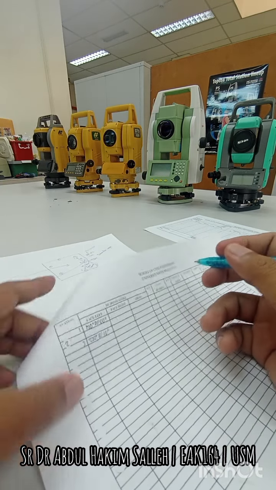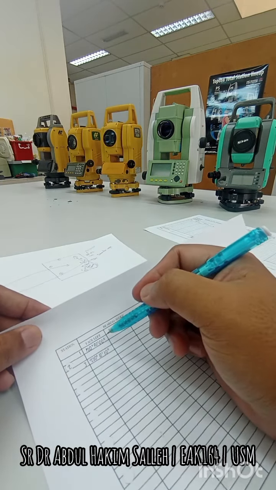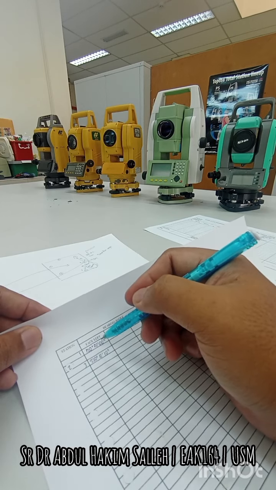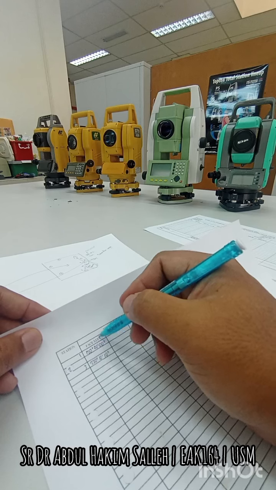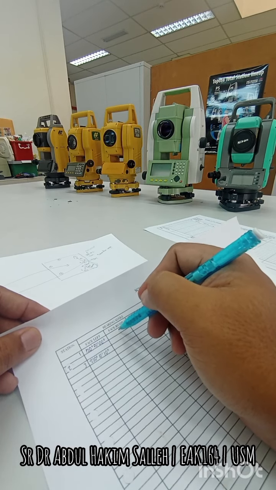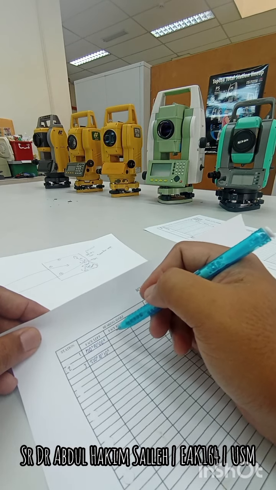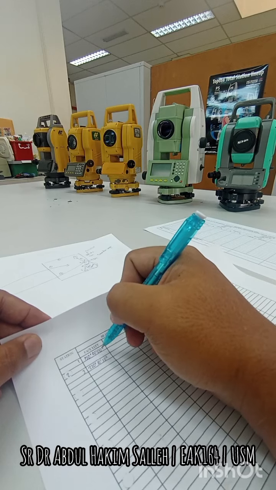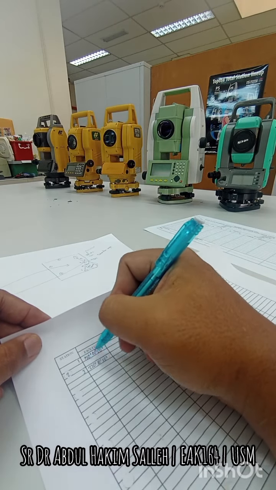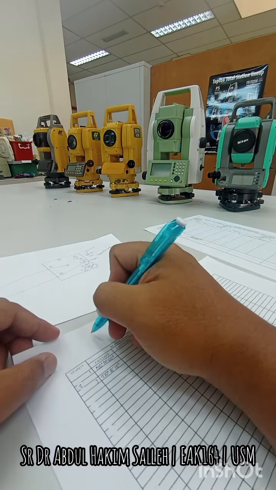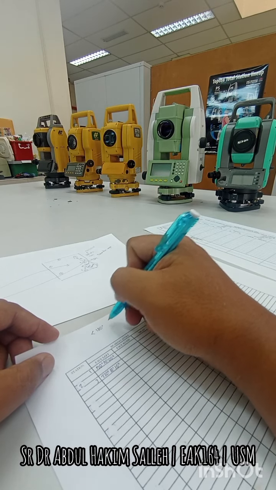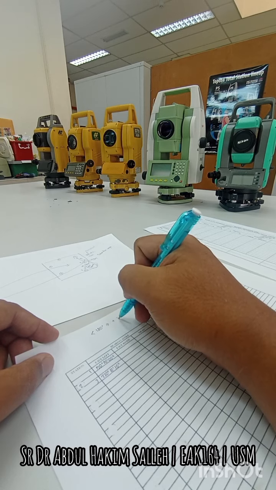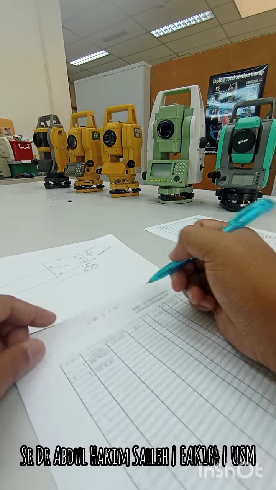Now you need to recall the steps that I asked you to jot down. From the face left, how to find the face right? The face right refers to the value of the face left. If the value of face left is less than 180 degrees, you need to use the operation plus 180 degrees.